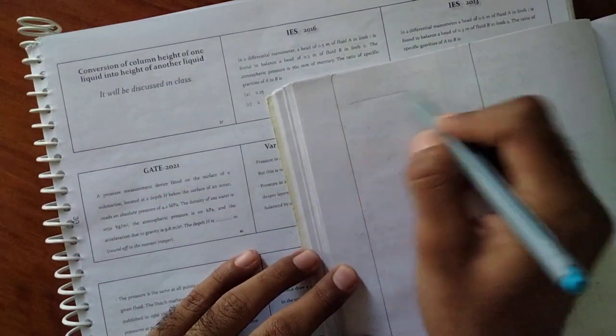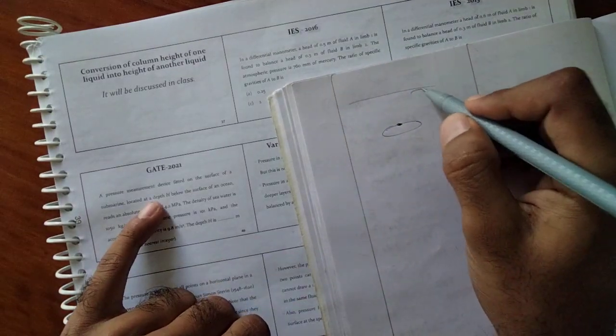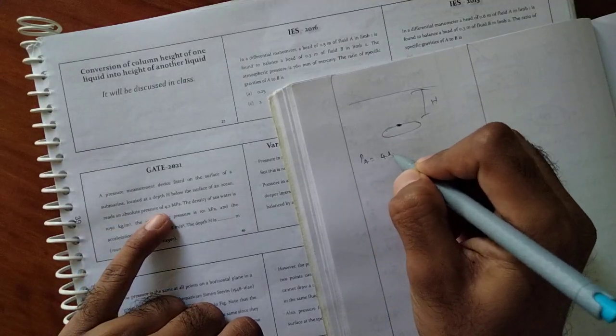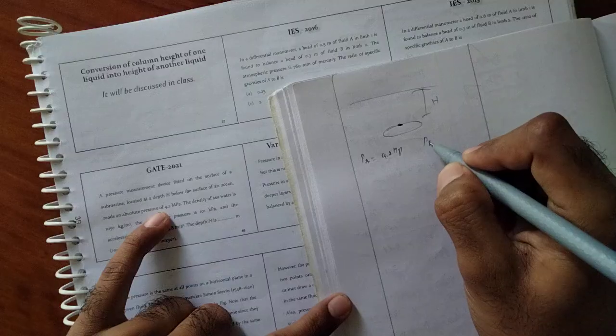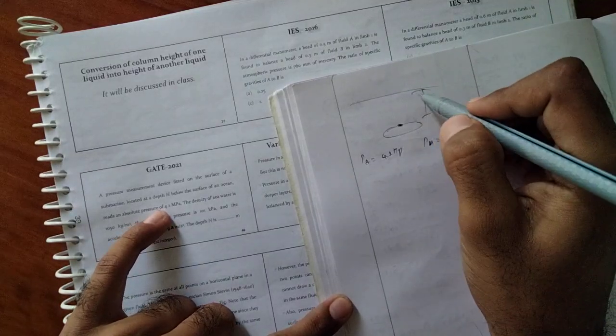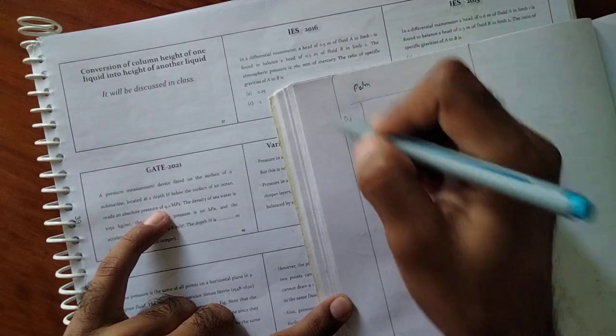The absolute pressure is given as 4.2 megapascal. So absolute pressure equals gauge pressure plus atmospheric pressure, a combination of both.